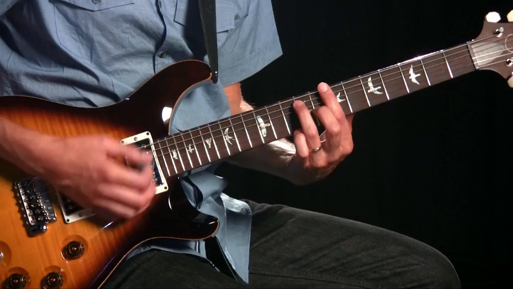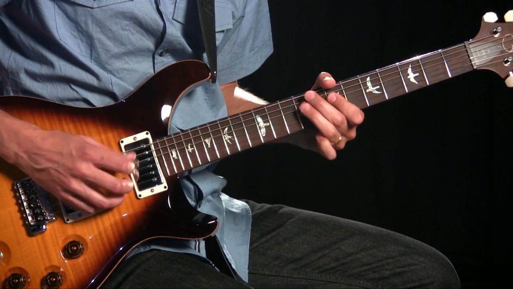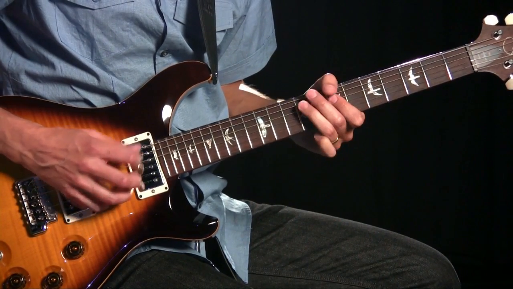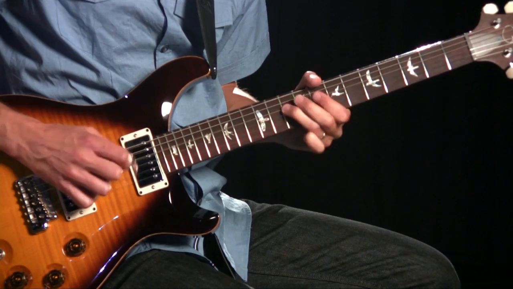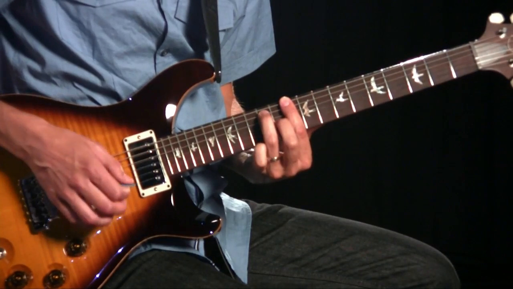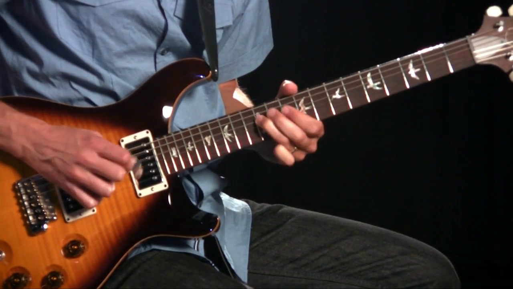Once you get the idea of how to use the minor pentatonic over an A7 chord, you can transpose the same patterns and the same licks and phrases to new positions to play over other chords. So for example, if you move everything up a whole step, you can play over B7. At the 8th fret, you could play over C7. At the 10th fret, you could play over D7. At the 12th fret, you could play over E7.